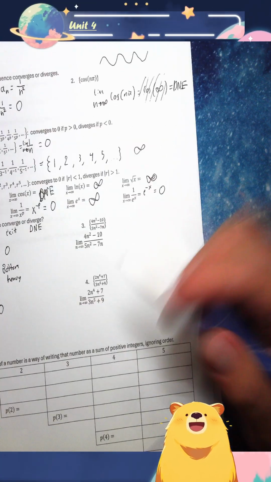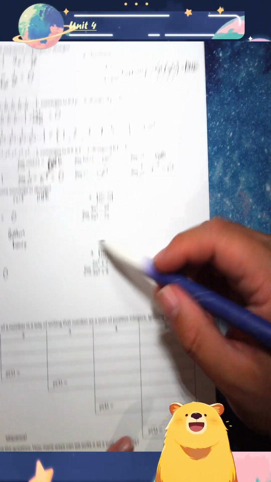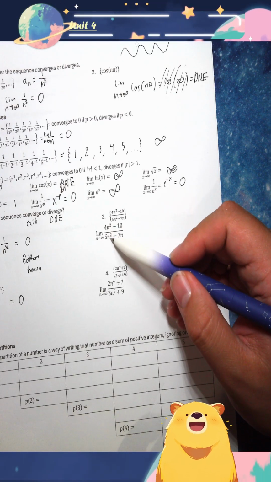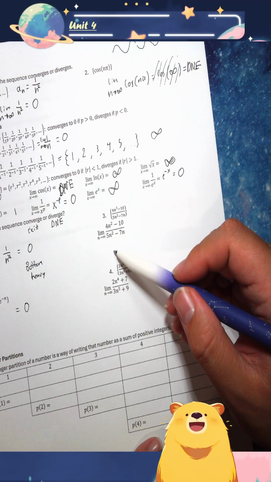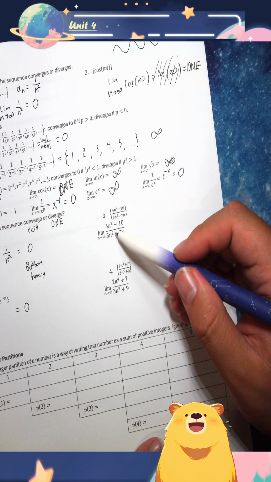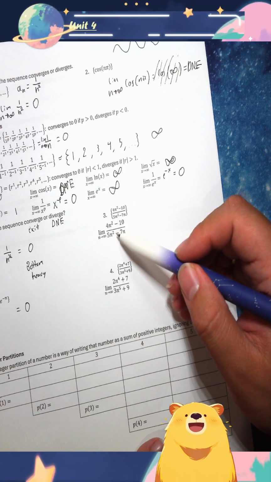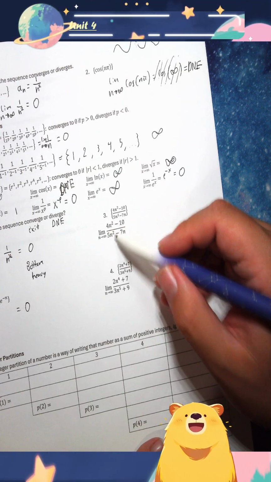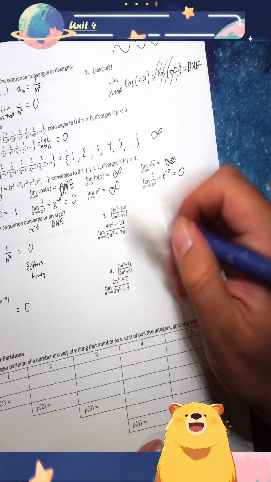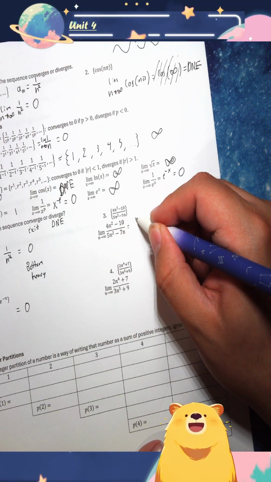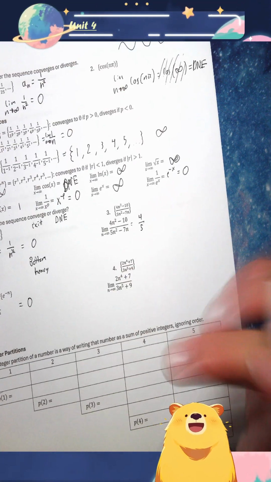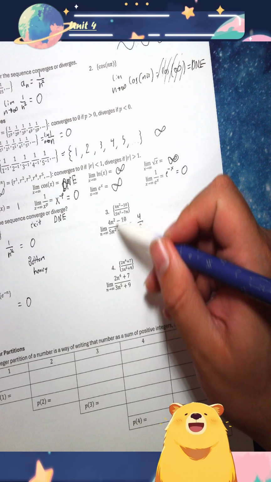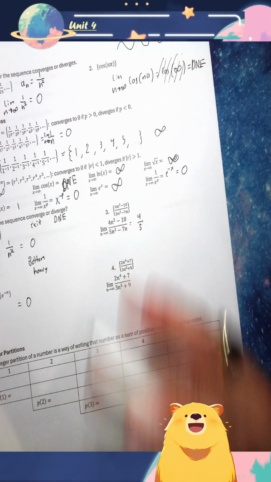Here we have what's called a balanced equation. So the expression on the top has the same degree as the expression on the bottom. They're both with degree 2, because the highest power in both the top and the bottom is 2. So that means we could just take their coefficients, and we should just have that be our limit, 4 over 5. You could have also acknowledged that this and this both have a limit of infinity.